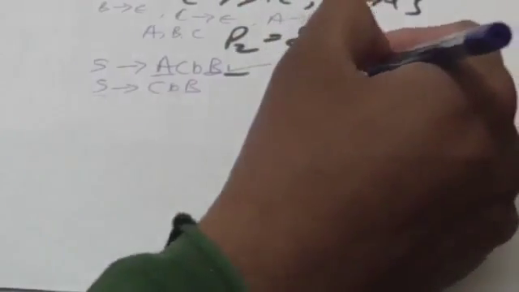So it will also be added to set P2. Now I have deleted B from the right hand side of this production. Then I will get S derives ACB. So this production will also be added to set P2, right?